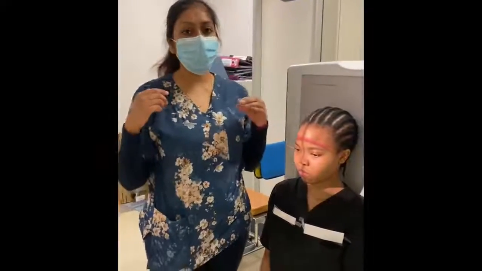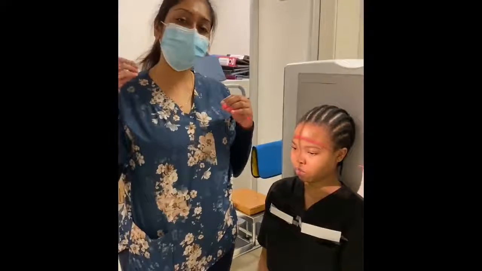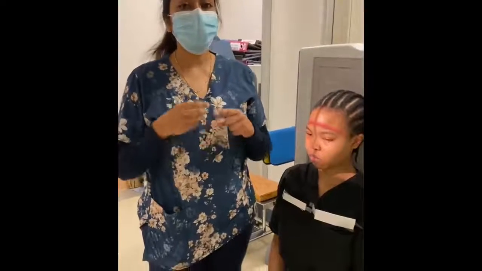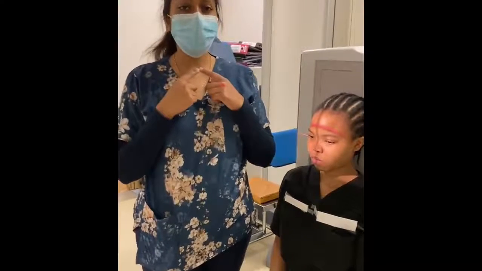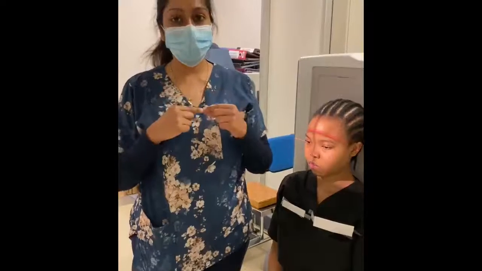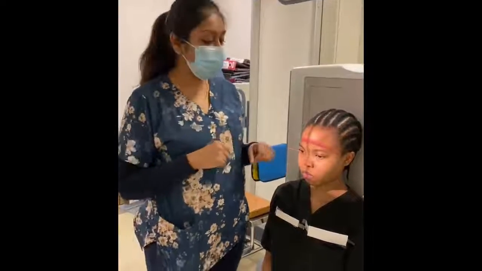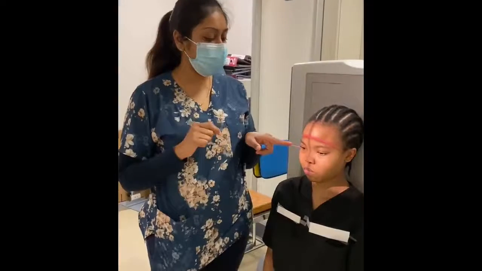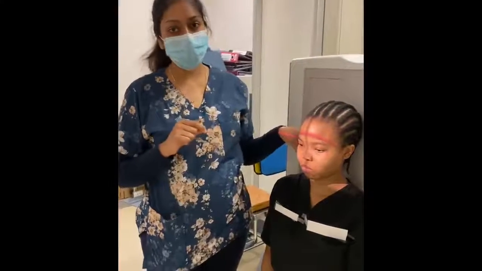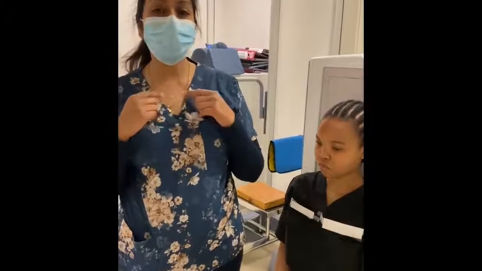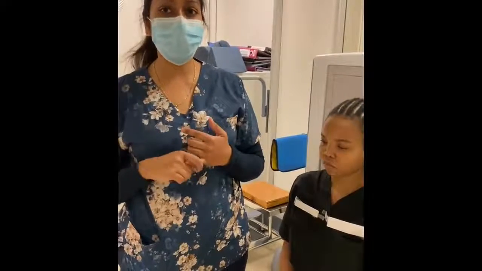Again, the tube angulation depends on whether your patient can tuck the chin in or not. If your patient can tuck their chin in, then we're going to use a 30-degree caudal angulation, and we're also going to bring the OML perpendicular to your image receptor. If your patient cannot tuck their chin in, then we are going to use a 37-degree caudal angulation of your X-ray tube.